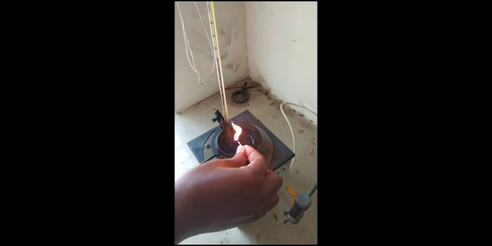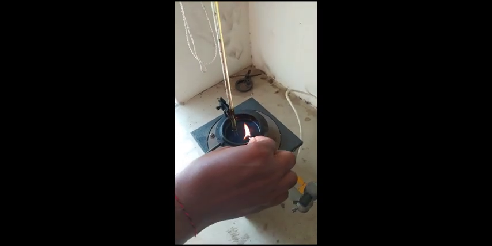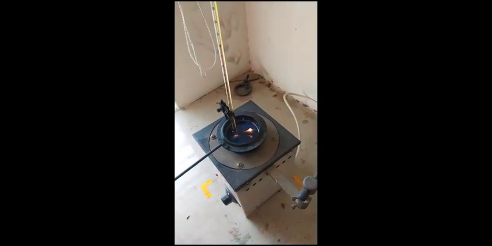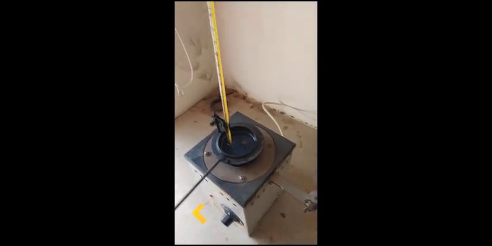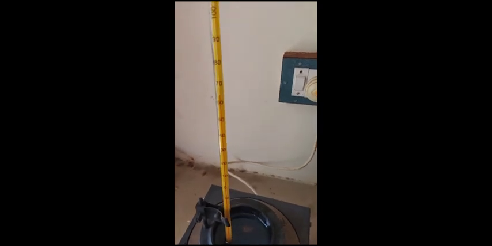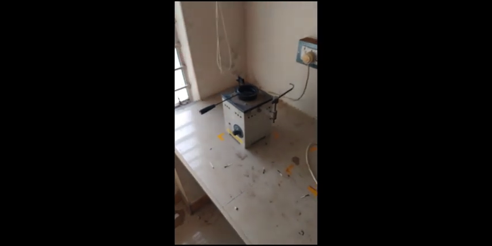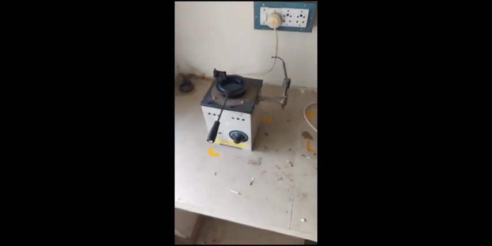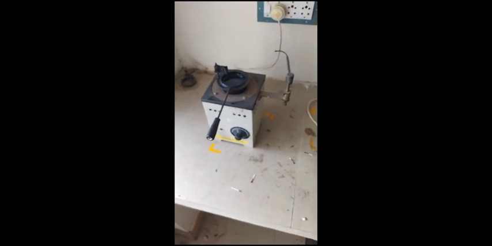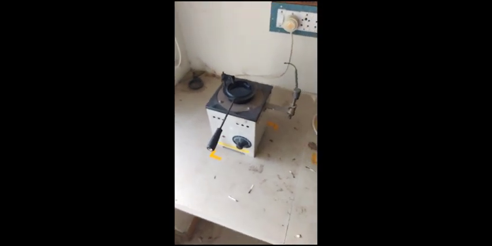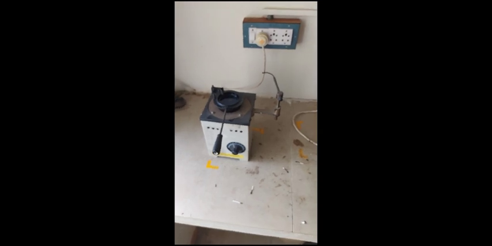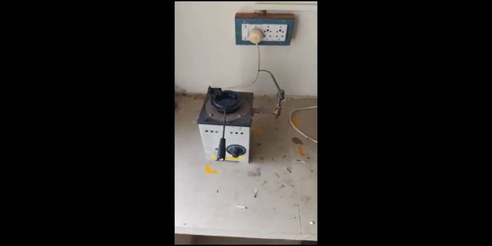Now the flash will form. It's also fired. So note it down. The firing temperature is 65. So these are all the readings we have to take for this experiment, flash point and fire point of diesel. We are using pure diesel. This flash point is 58, fire point is 65.